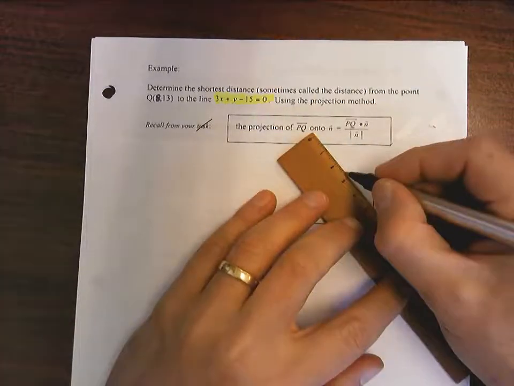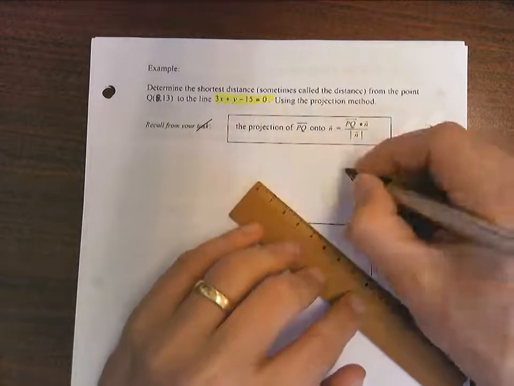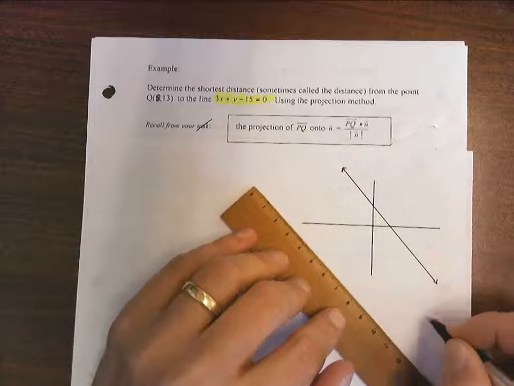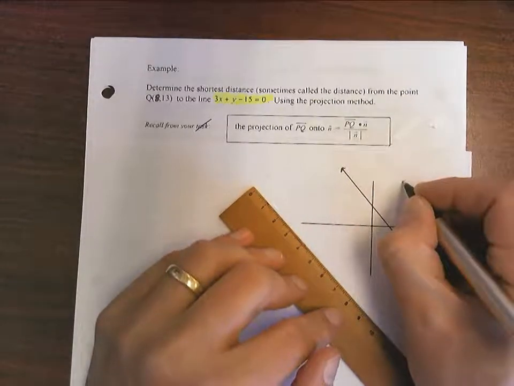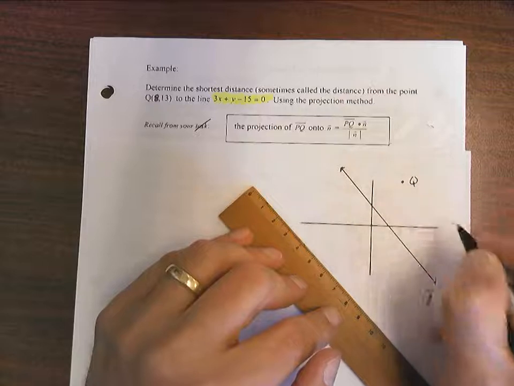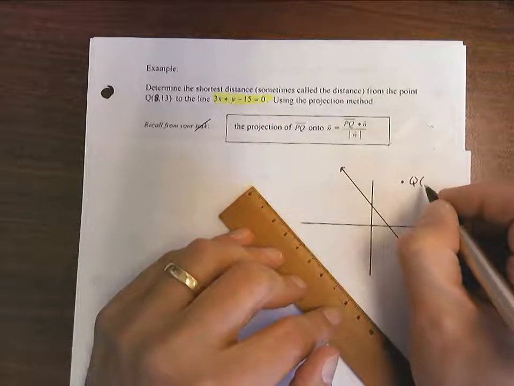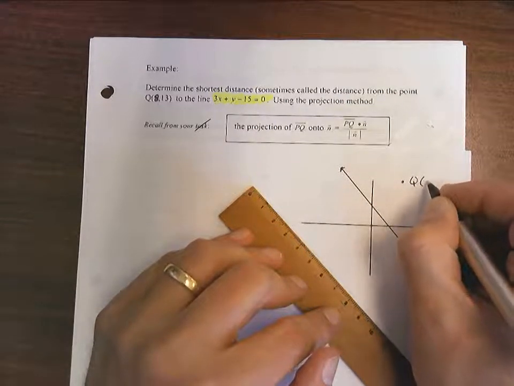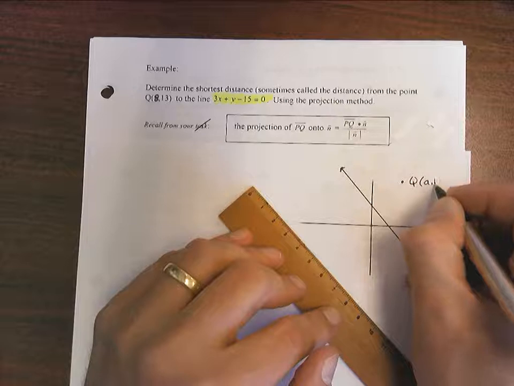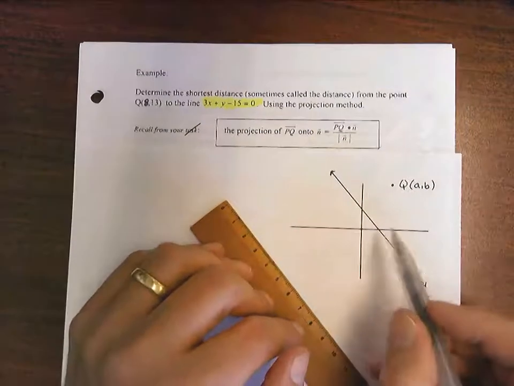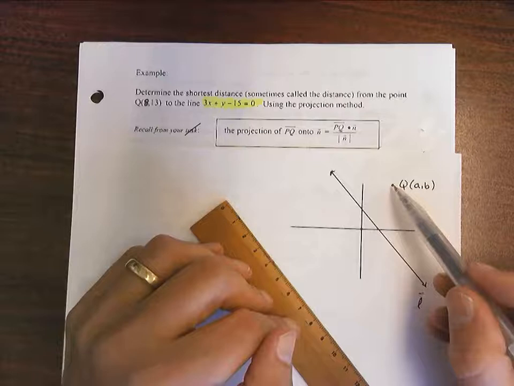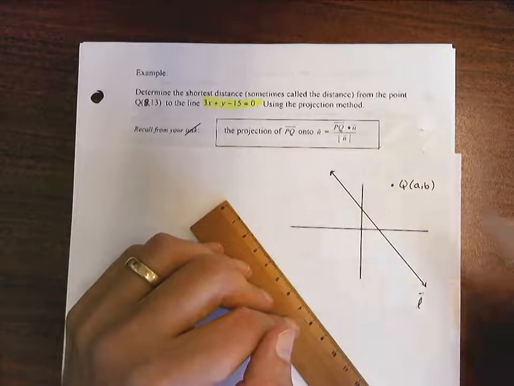So I'm going to create a line, any line. Here it is. We'll make that line L. Okay, and we're going to have a point. We can have that any point Q. And I'll give that values of, I don't know, A comma B. Now, I want to determine the shortest distance between this point and this line.